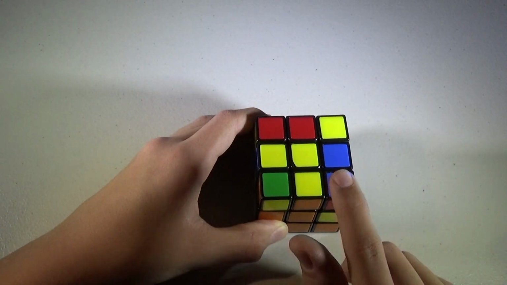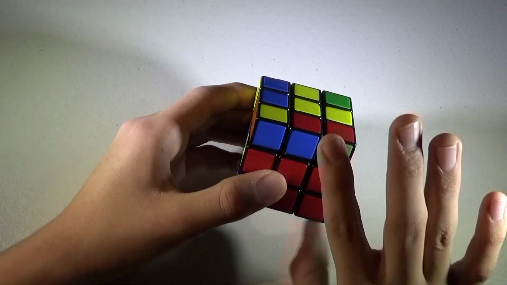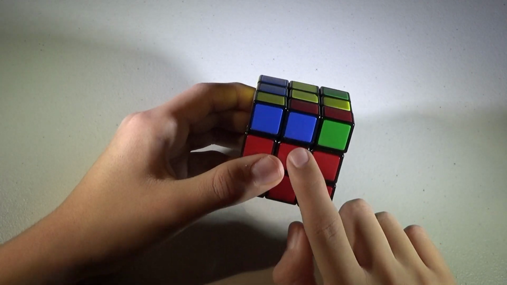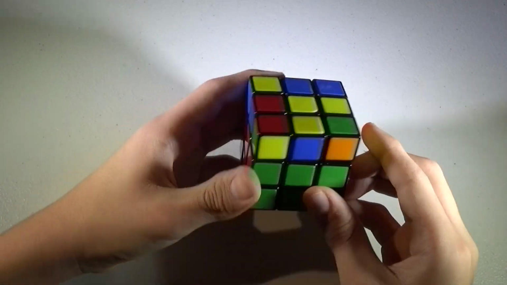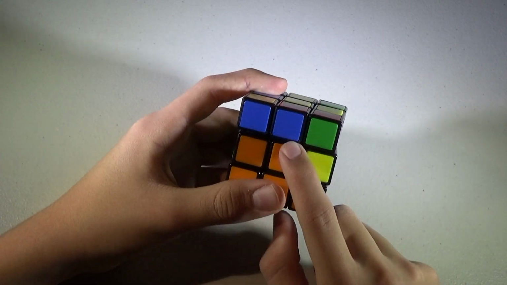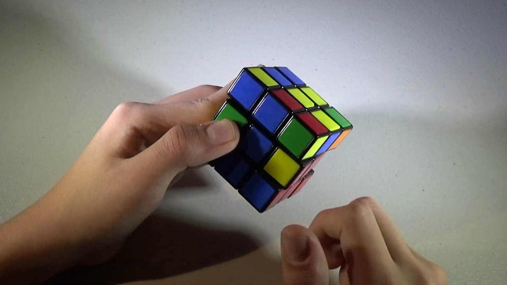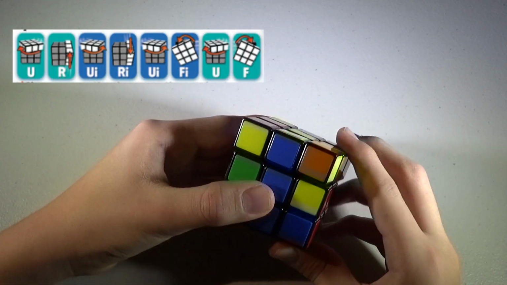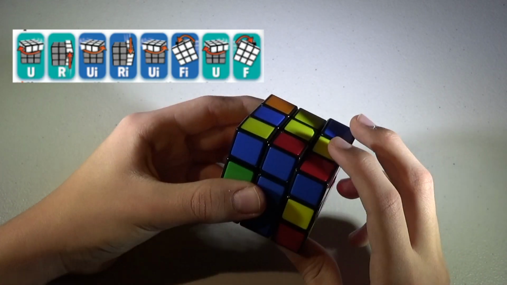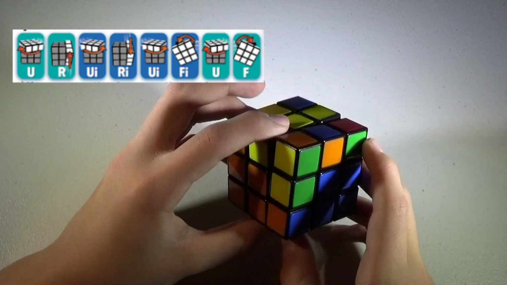Yellow and orange, that has yellow. Yellow and blue, that has yellow. Red and blue, okay, that has no yellow. So let's do that. Blue and red do not match up. Blue and green do not match up. Blue and orange do not match up. Oh, blue and blue match up. So let's do the algorithm. U, R, U prime, R prime, U prime, F prime, U, F. And as you can see, that inserted.